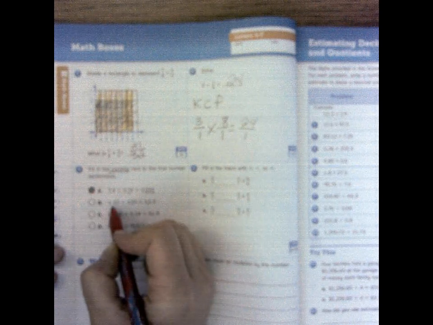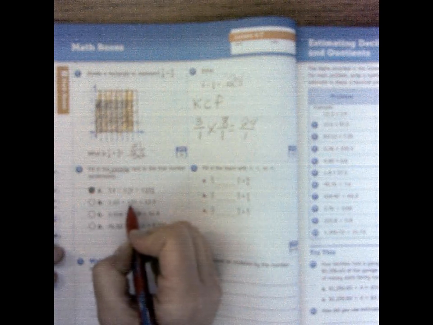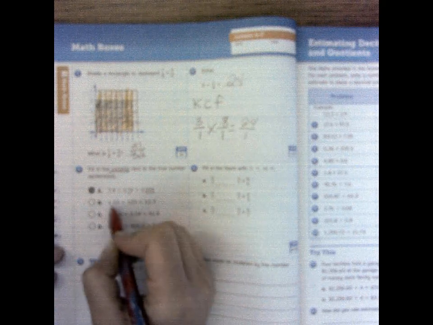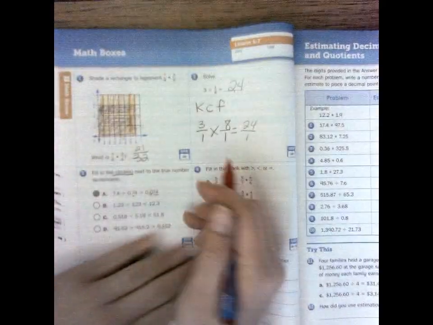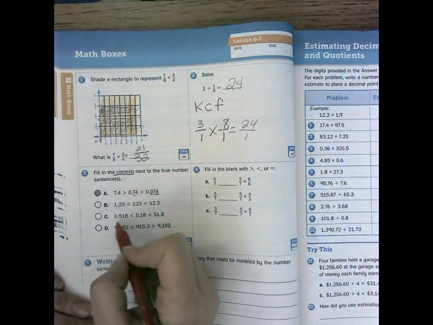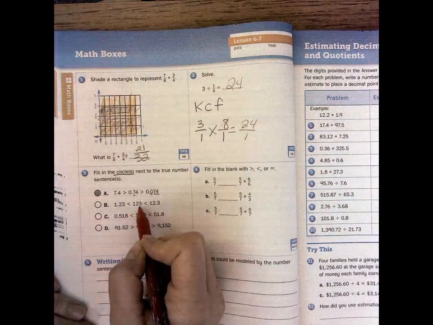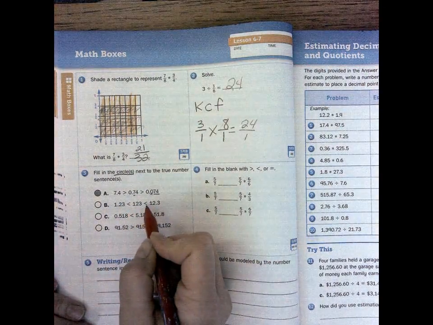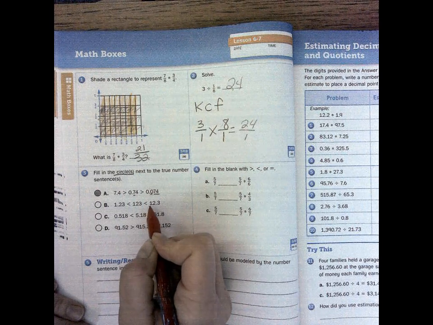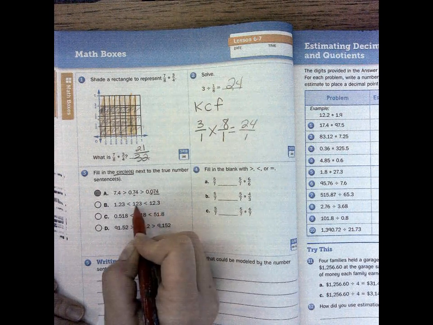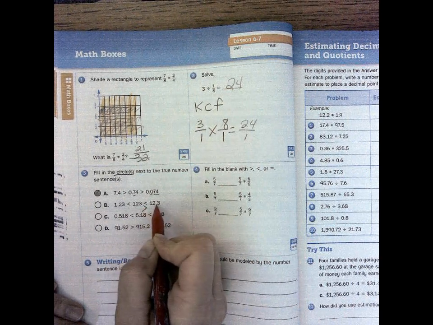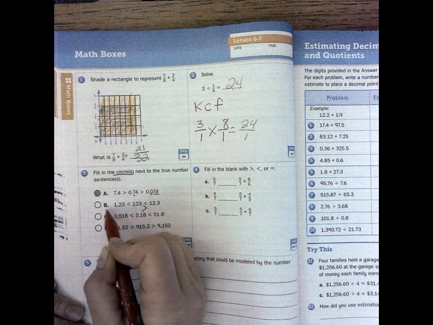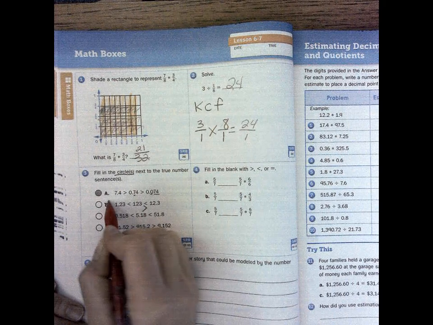Alright, now I have 1 and 2/3 is less than 123. Oh my gosh, I said 1 and 2/3, that is not correct at all. 1 and 23 hundredths is less than 123, which is also less than 12 and 3/10. Well, that's not true. 123 is greater than 12 and 3/10. So it's important that we check every single one, so that doesn't work.